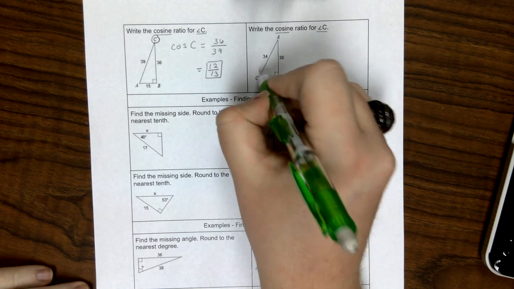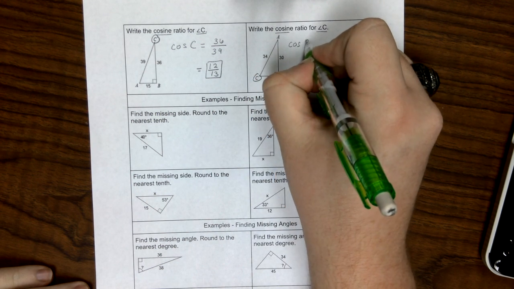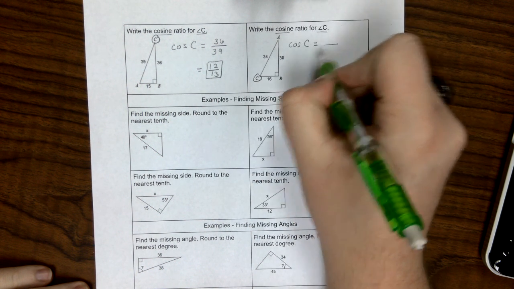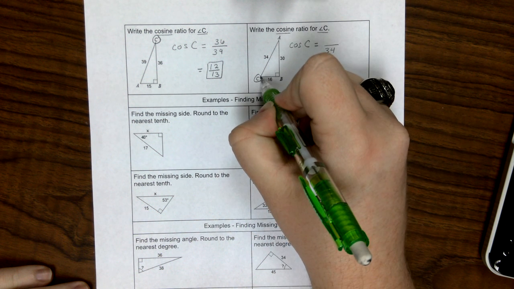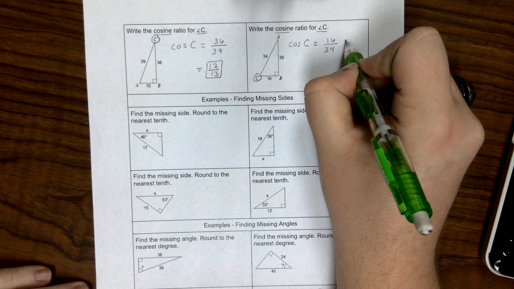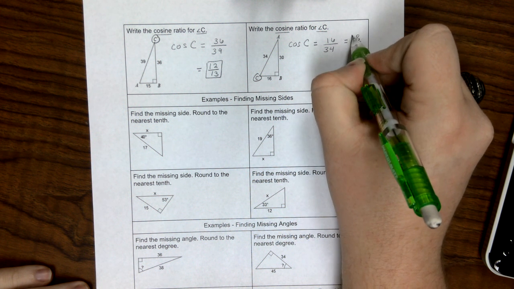Cosine for angle C again, but it's a little bit different. So we say cosine of C equals, you could start with the hypotenuse, which is 34. Now, which one would be adjacent? That would be the 16. That's going to reduce to 8 over 17.